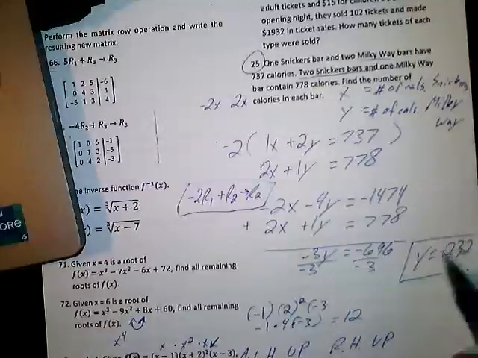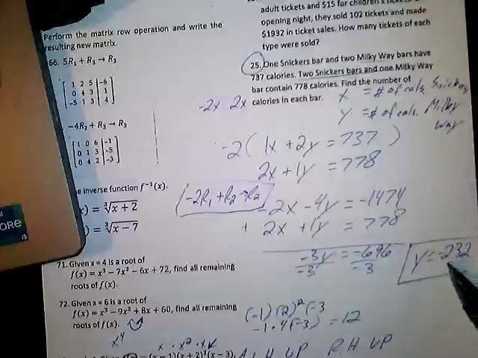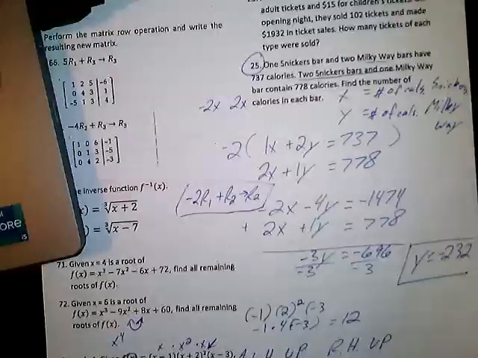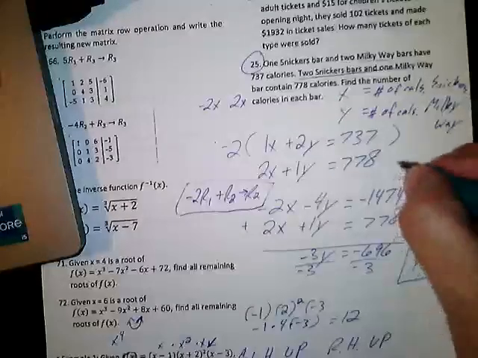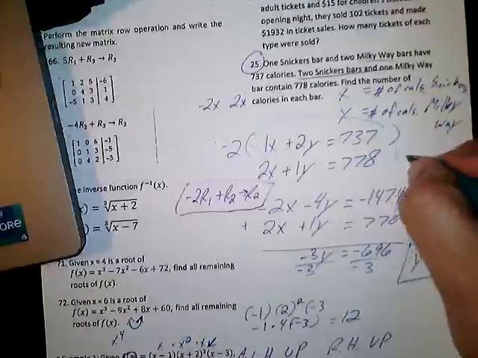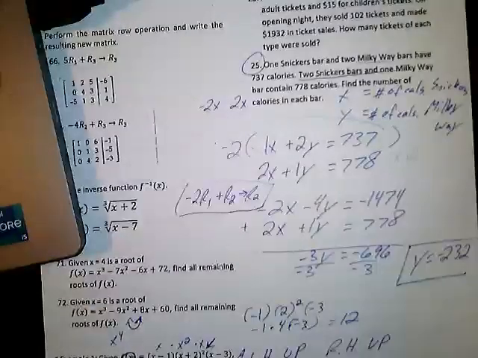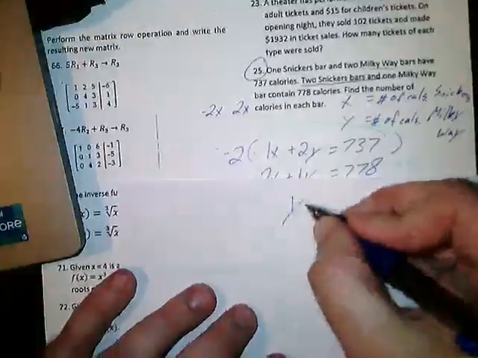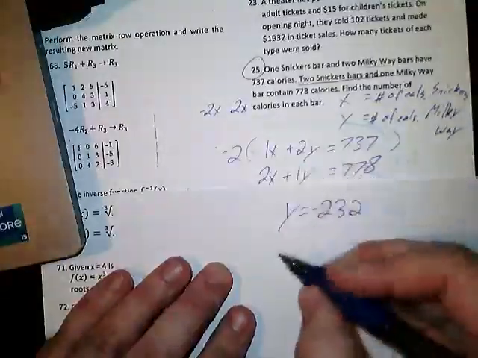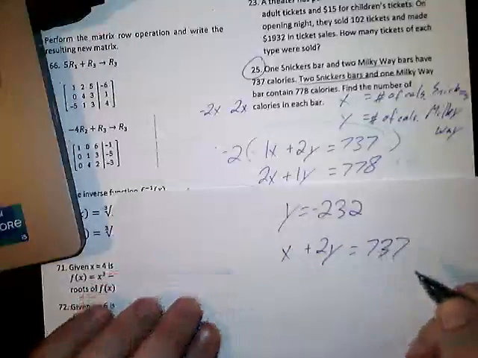And so once you find the number of calories in one bar, once we solve for y, I can go up here and solve for x. We'll use this equation right here, that x plus, no, that doesn't work. Getting kind of cramped here. So we know that y is equal to negative 232. I'm going to plug it into the original equation, which was x plus 2y equals 737.